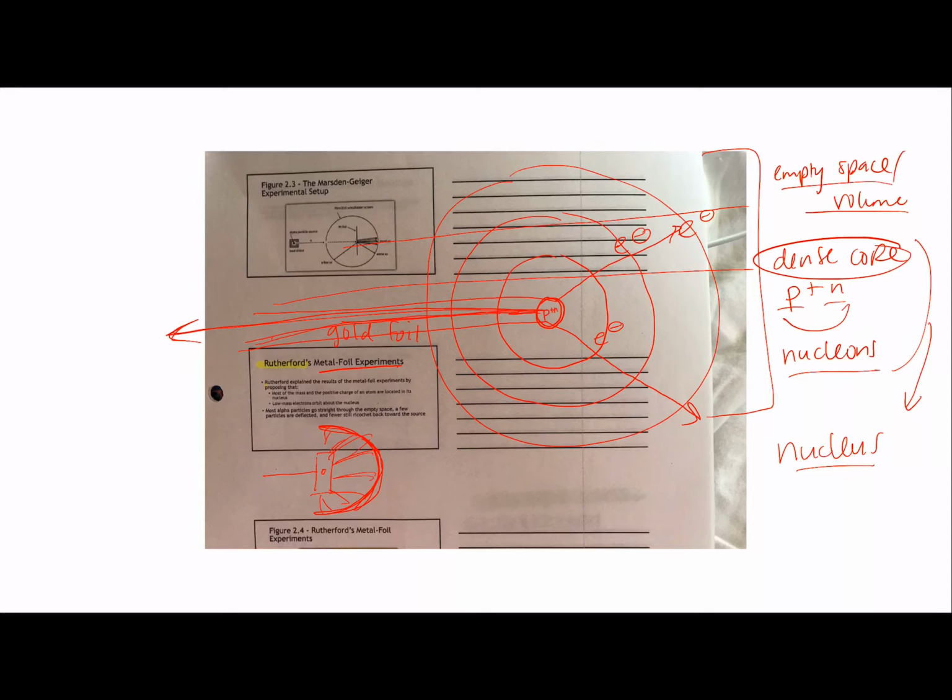electrons exist. Like this says right here, most of the alpha particles went straight through the empty space. A few particles were deflected, and then very few ricocheted back towards the source, which meant that the nucleus was much smaller than the actual volume of the gold atom. So it was a very important experiment, and I can't remember the exact date, but it was roughly in about the 1800s that we had this discovery. And there were a few more before that.